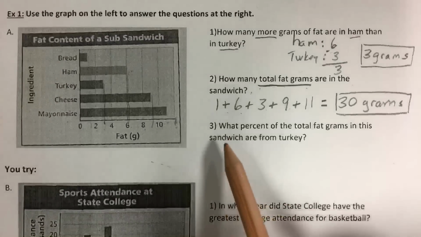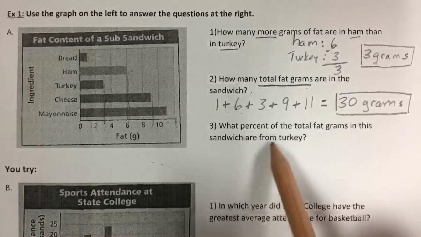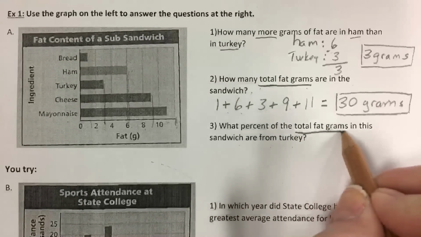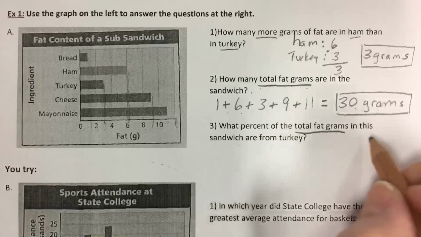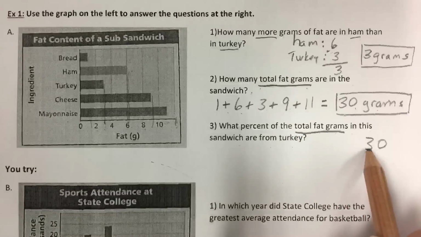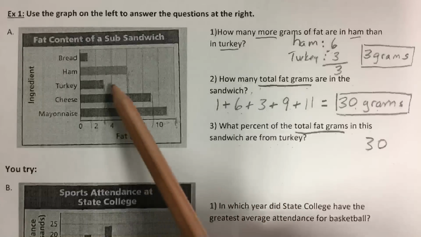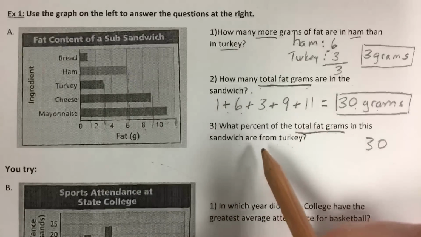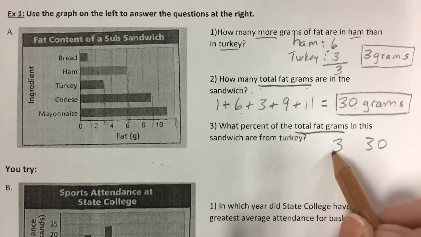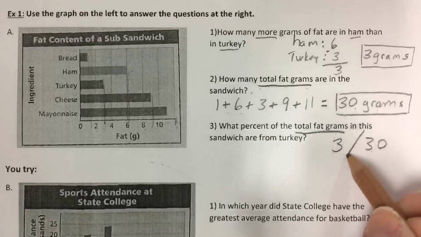Okay, our last question for this one. What percent of the total fat grams in this sandwich are from turkey? So we need to know 2 things here. Our total fat grams, and what did we say that was? 30 grams. Now we want to know how many of this total is from turkey. So what did we say our turkey was? 3. Okay, so we're going to take that 3 and see how much of that is out of 30. So 3 out of 30.